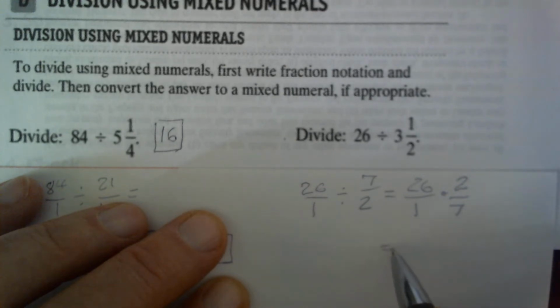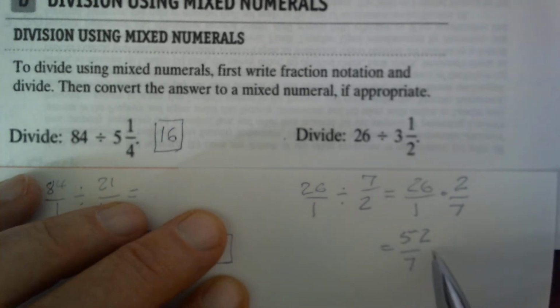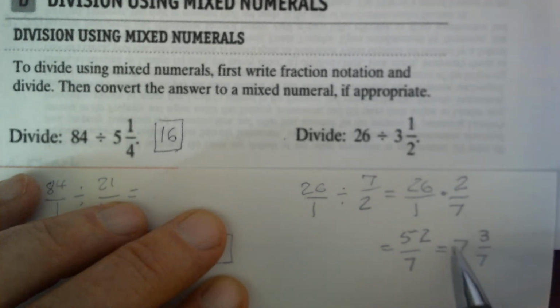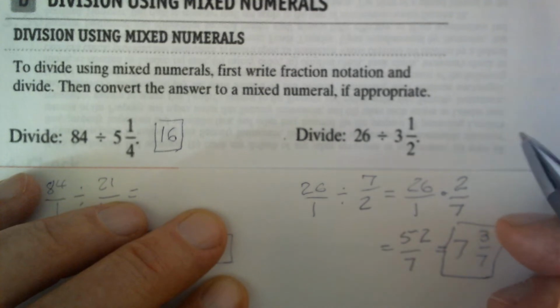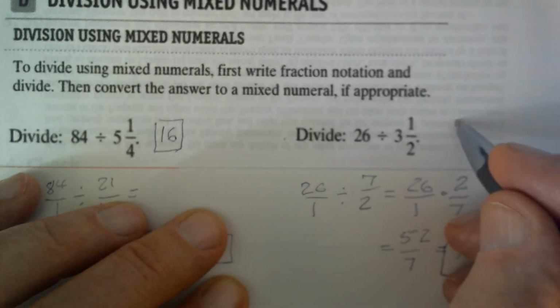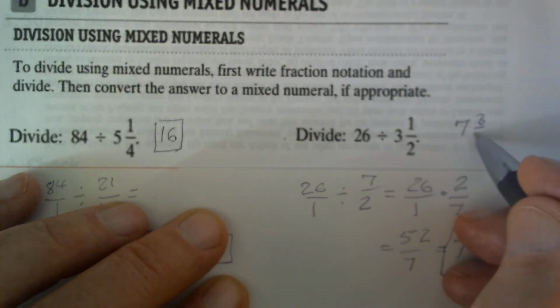And 26 times 2 is 52. And 1 times 7 is 7. And when we convert this to a mixed numeral, 7 divided into 52 is 7 3/7. This is the answer to this exercise here, 7 3/7.